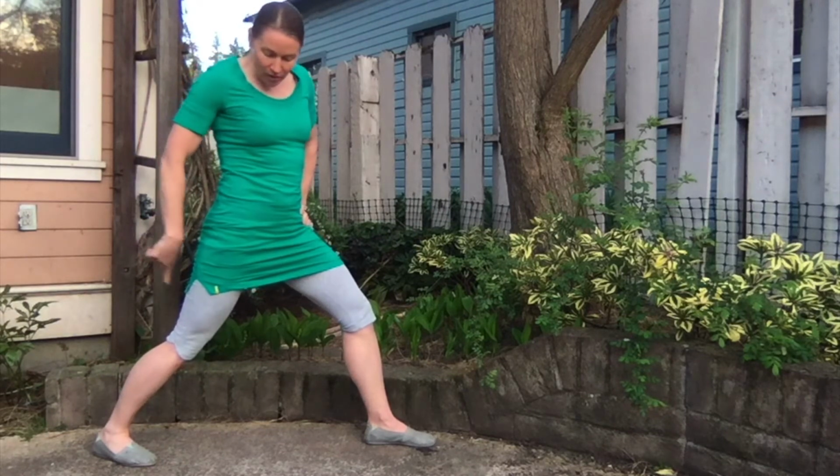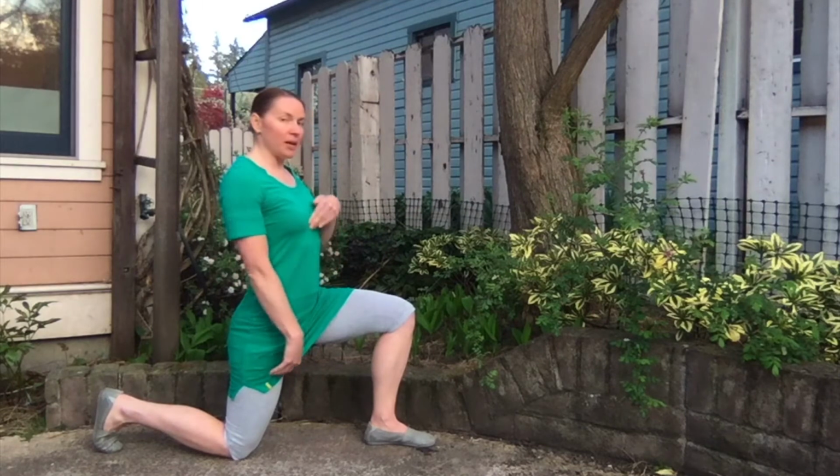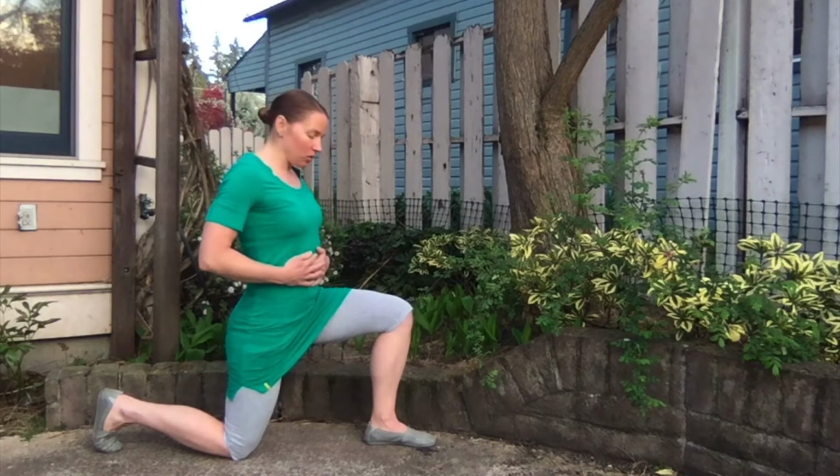If your calf is too tight, you can also do a kneeling version of this stretch and really work on coming up tall and opening through the angle of the hip there.